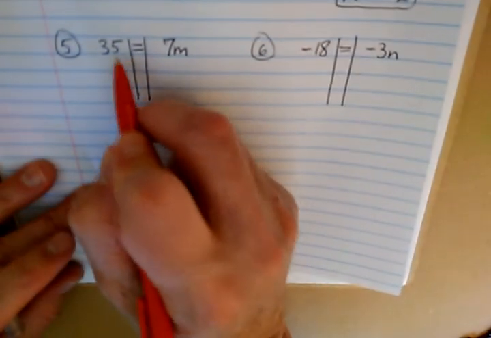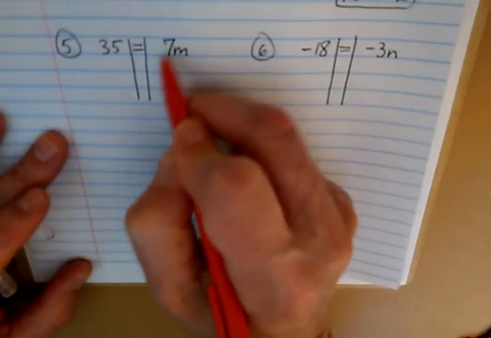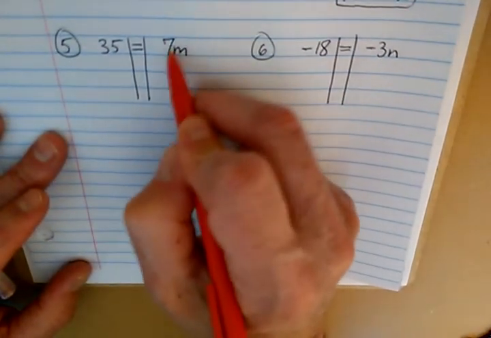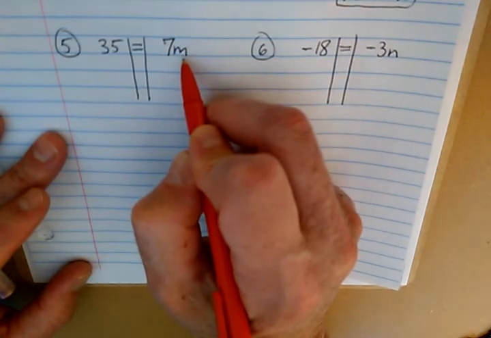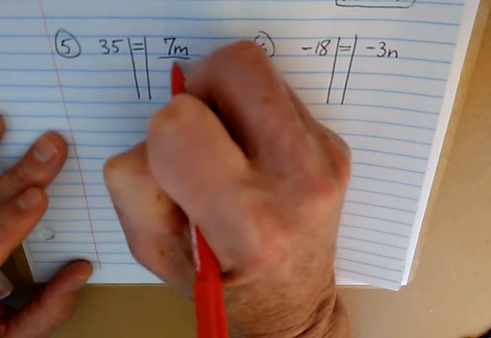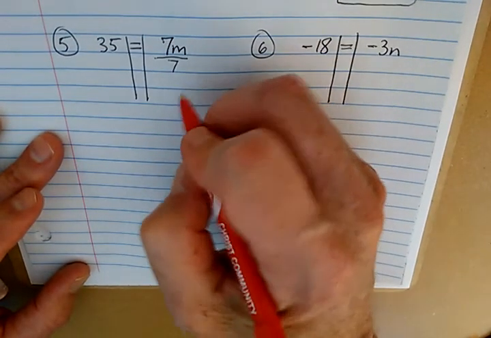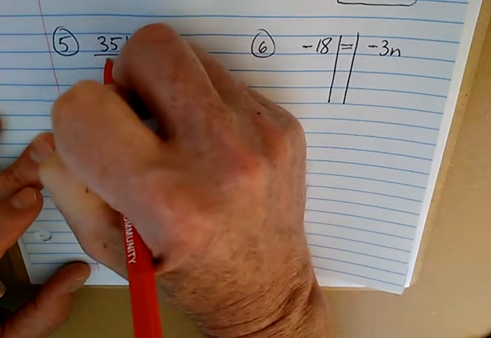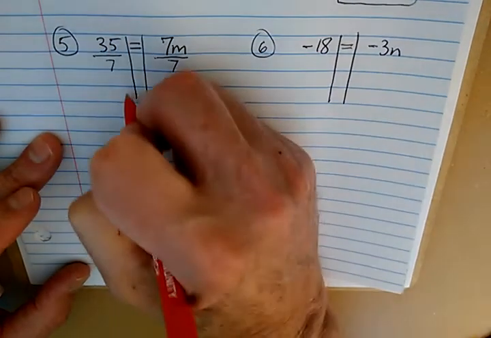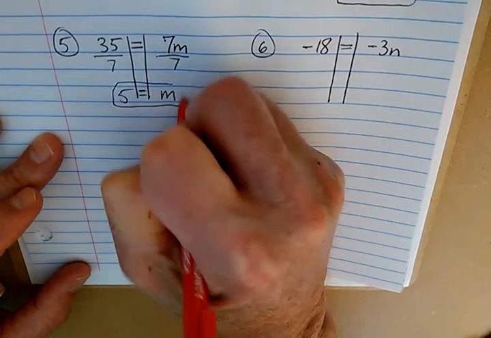Okay, so for this one it says 35 equals 7m, and the variable's on the right side, so we're going to focus on this side. 7m needs to become just m. So if I divide by 7, 7 divided by 7 is going to be 1. So that's going to give me just 1m, or we could call it m. If I divide by 7 here, 35 divided by 7 is 5. So 5 equals m, or m equals 5, we could say.